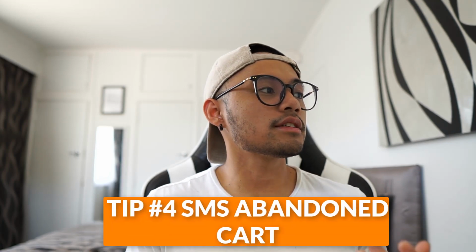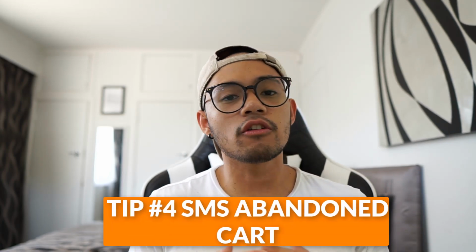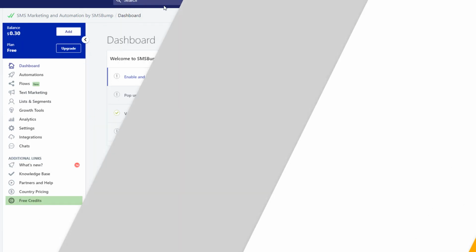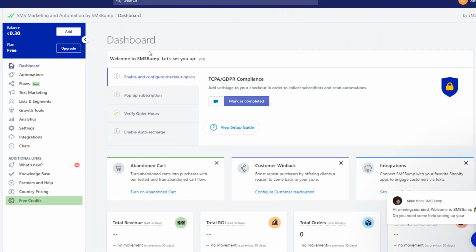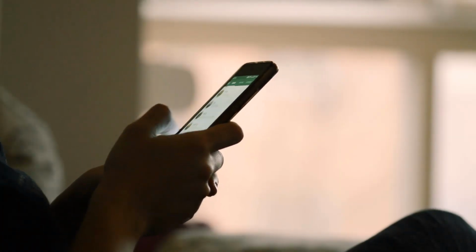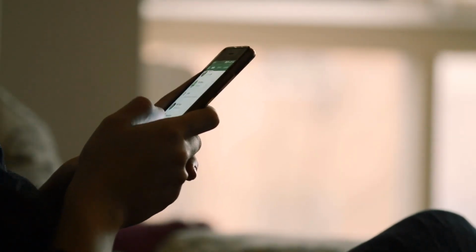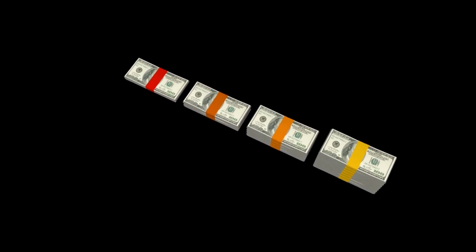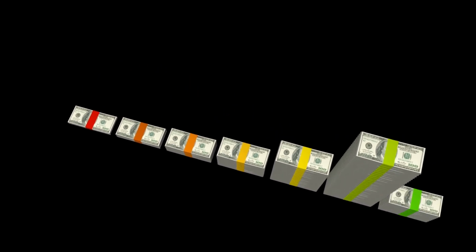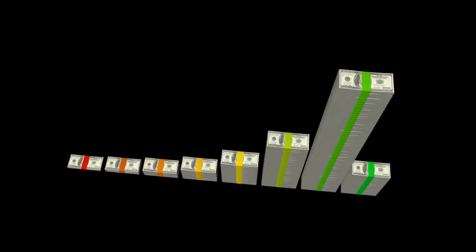And the next thing that we want to talk about is the SMS marketing and automation bump. Okay, now this is a must. Before, I highly neglected this app because, you know, sometimes text can be annoying, but little did I know, after testing it, I was getting thousands of ROI. So basically free sales from those people who abandon cart.